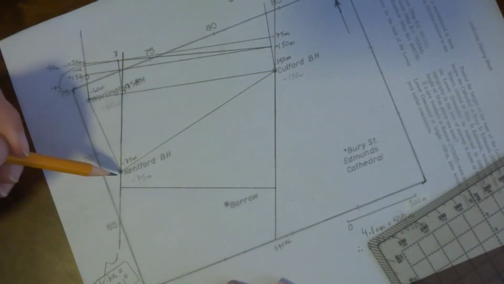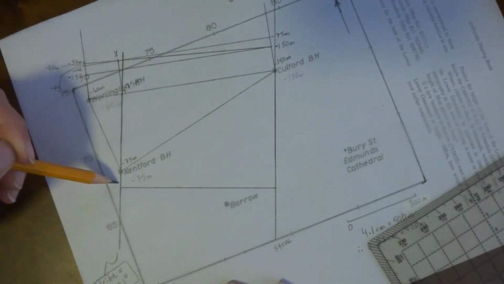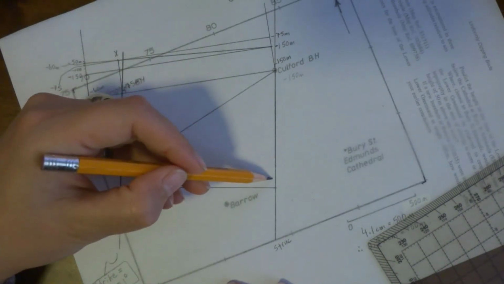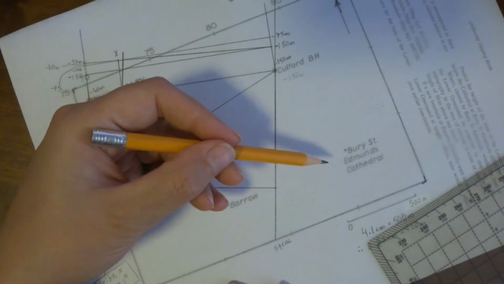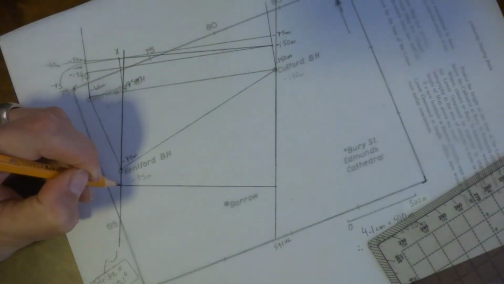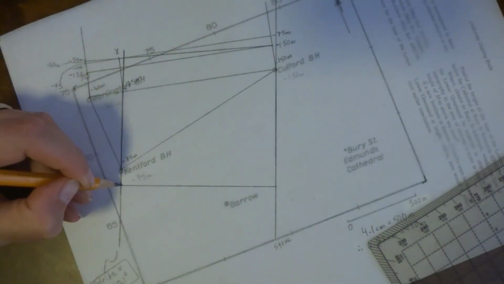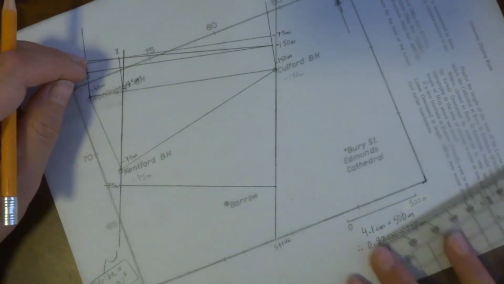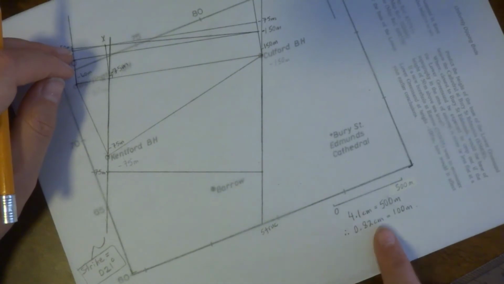We know the intermediate elevation on this side is higher than the elevation over here, so it's dipping generally east-southeast. So if we take this origin line of the cross-section as minus 75 meters, we know our scale, which stays the same.